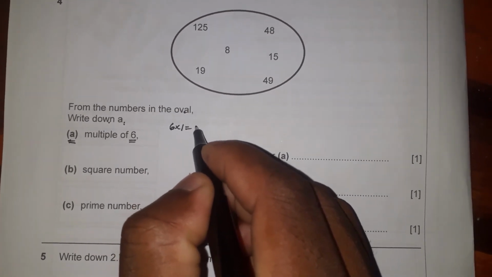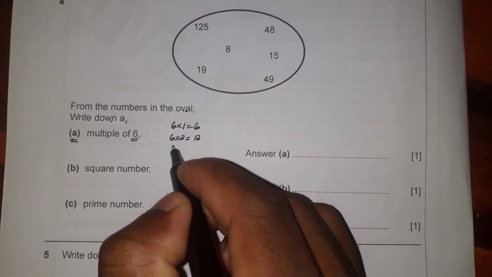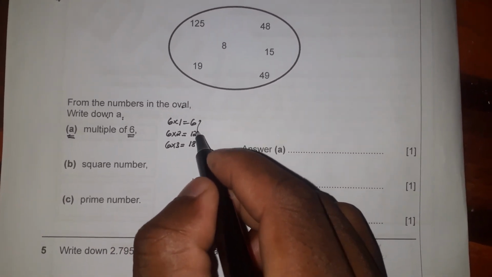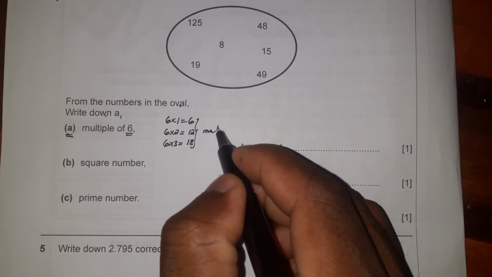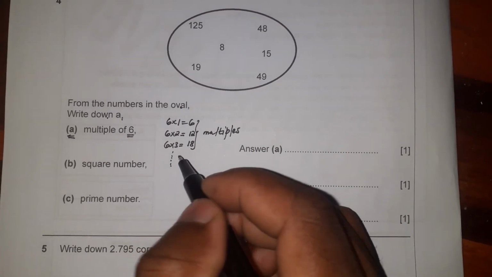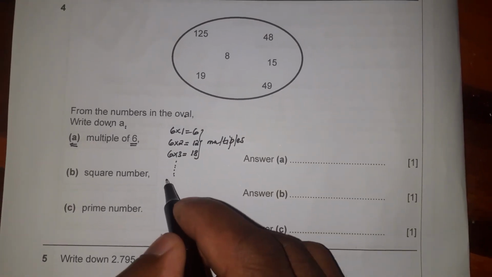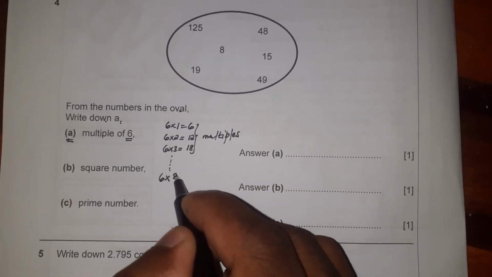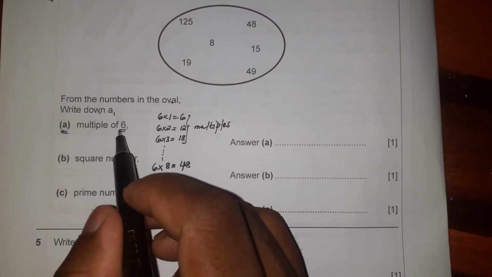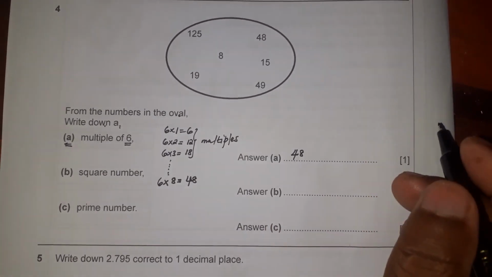A multiple of 6: 6 times 1, we get 6. 6 times 2, we get 12. 6 times 3, we get 18. These numbers on the right hand side, those are the multiples. Now if this continues, what number are we going to get, which is maybe part of that list? In this case, we are going to have 6 times 8, which will give us 48. Therefore, a multiple of 6 from that oval is 48.